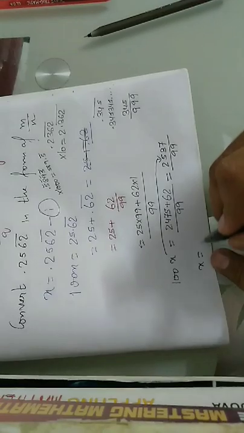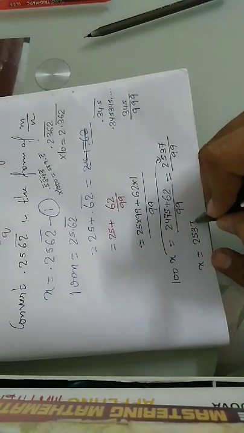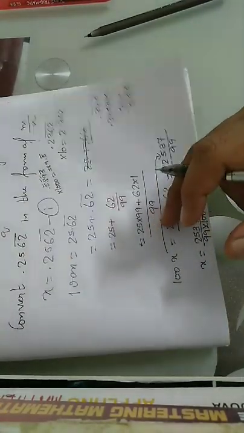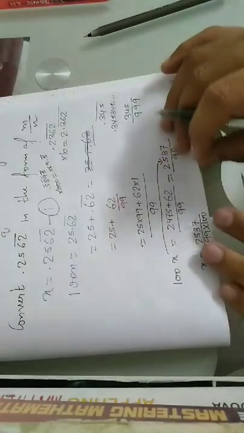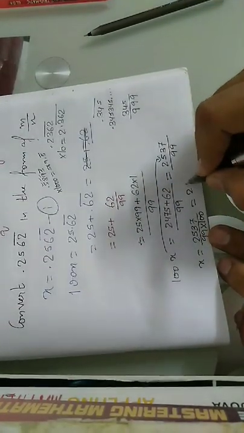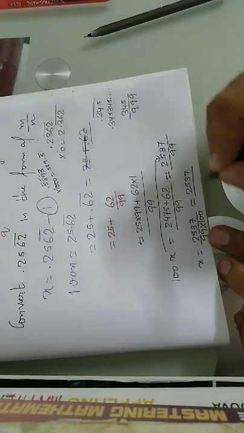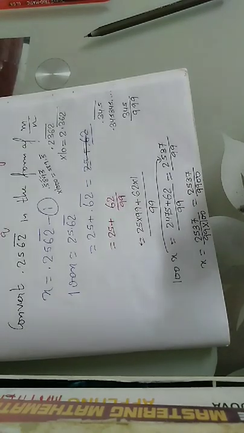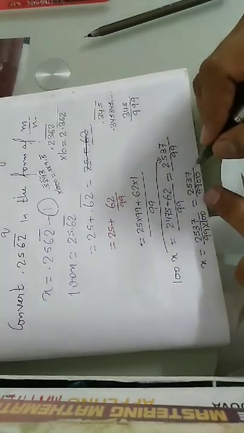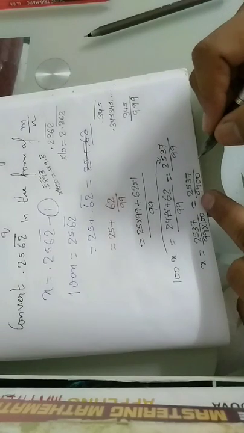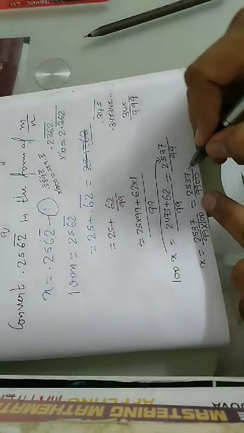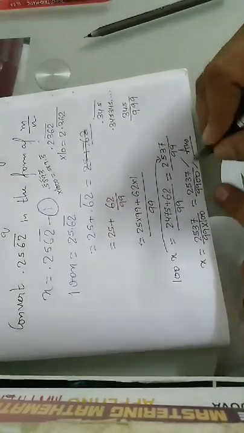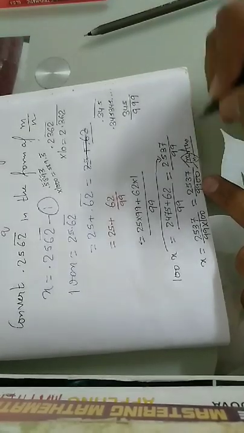So it will be 2537 by 99 into 100, which gives you 2537 by 9900. Okay, so this is the answer. Why? Because now you cannot reduce it. This being an odd number and this being an even number, you cannot reduce it. So that is the answer, expressed in the form of m by n.